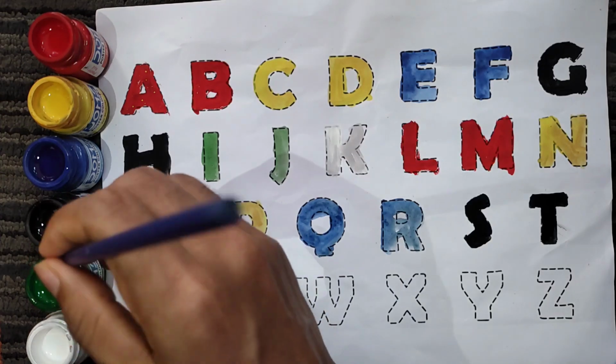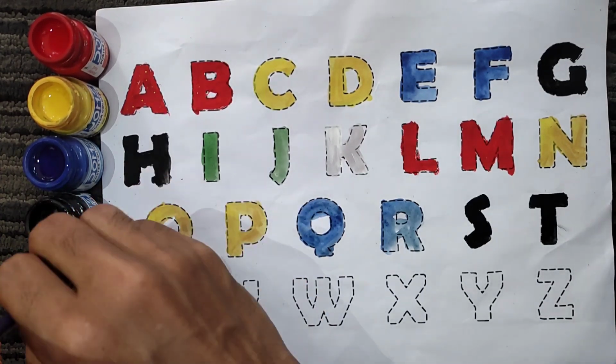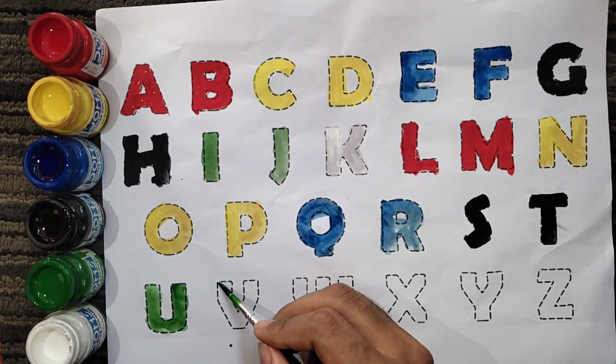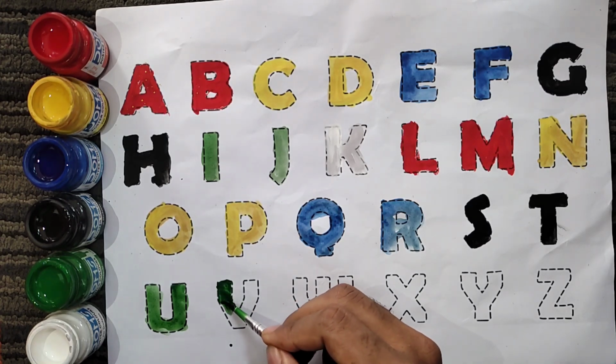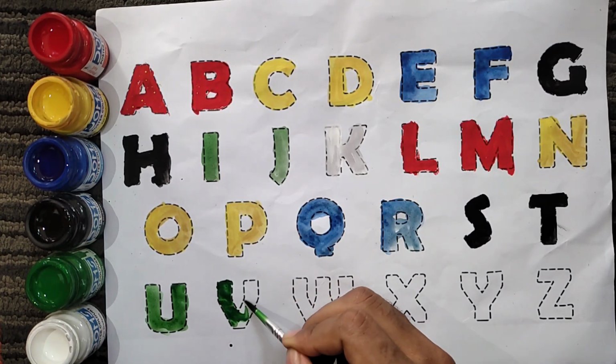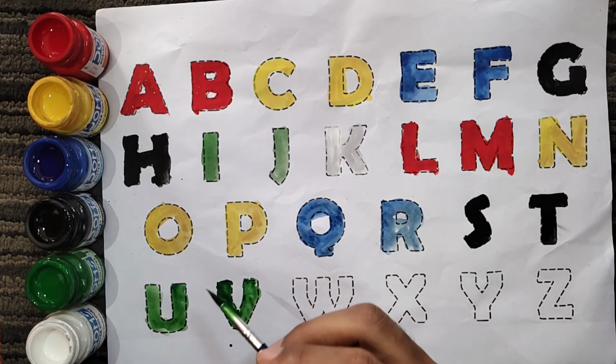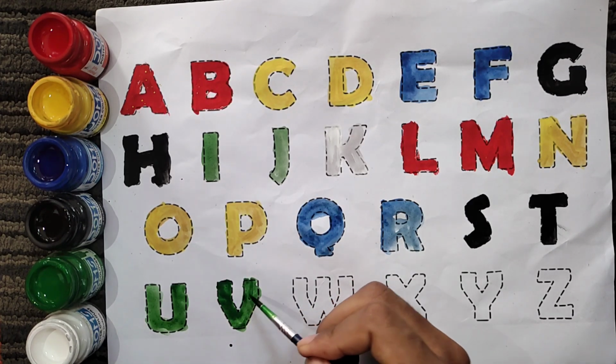And now we are again using green color, and the alphabet is V. V for vanilla.